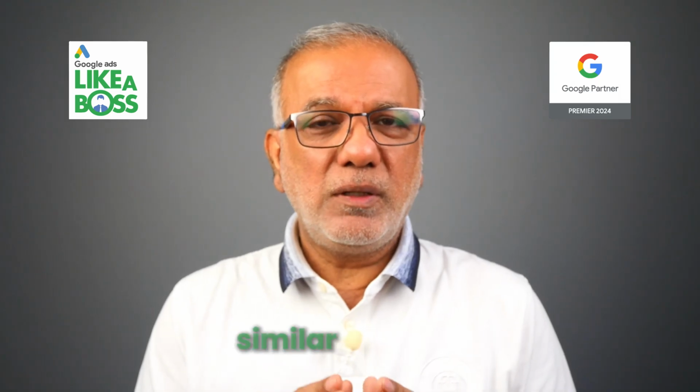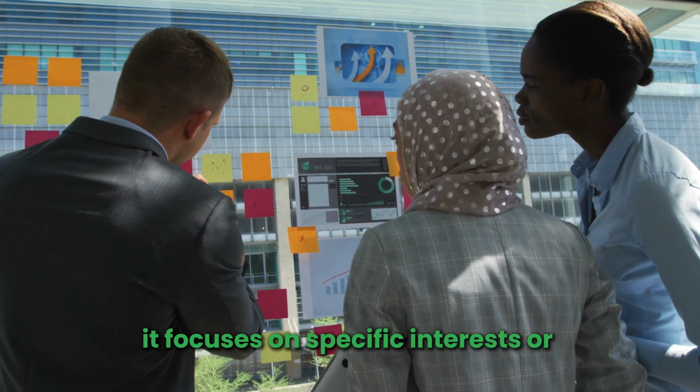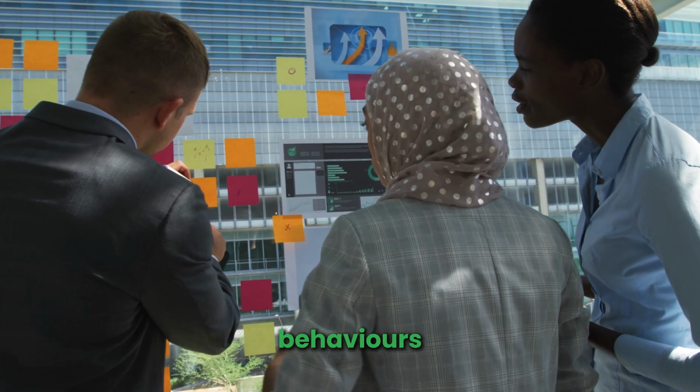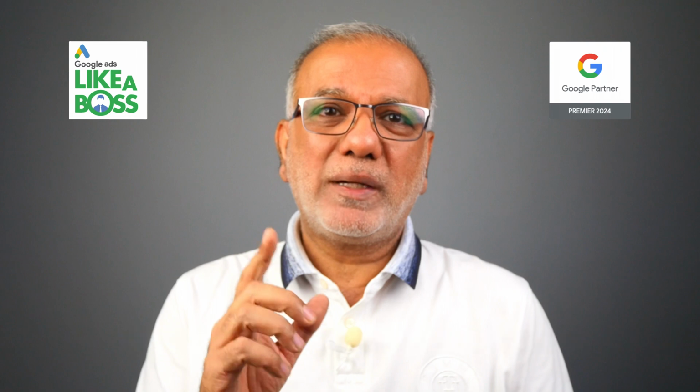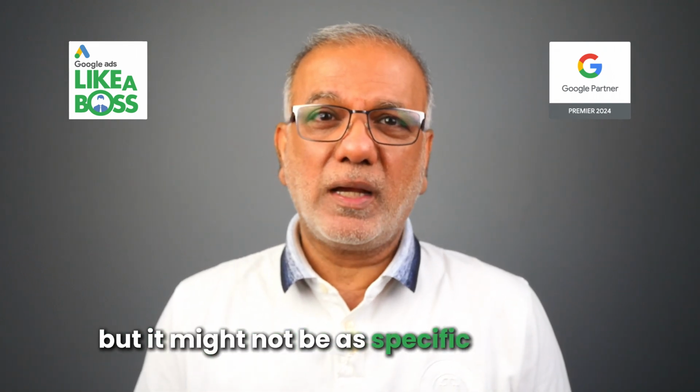Interest-based targeting is similar to affinity. It focuses on specific interests or behaviors people show online. This can help narrow your audience, but it might not be as specific as affinity.